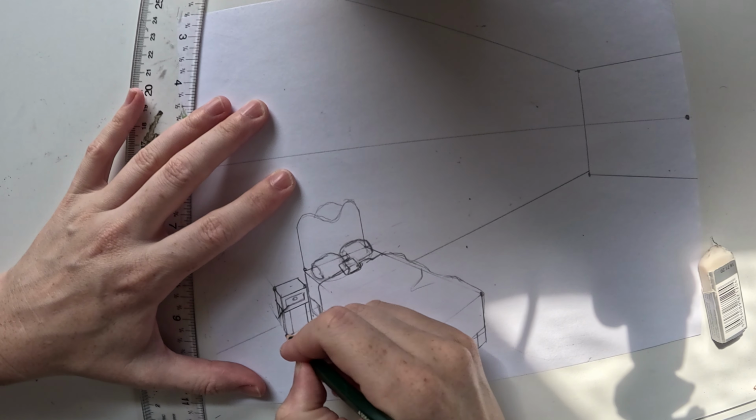Okay, so we're going to be utilizing this back corner here. To start, we're going to create a straight line. And then we're just going to add a thickness. Now notice that this leg is shorter because it's the far end leg.